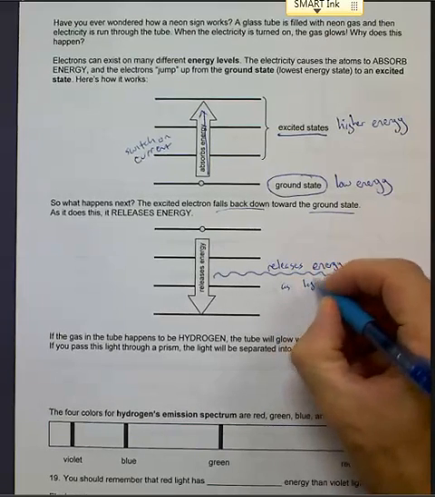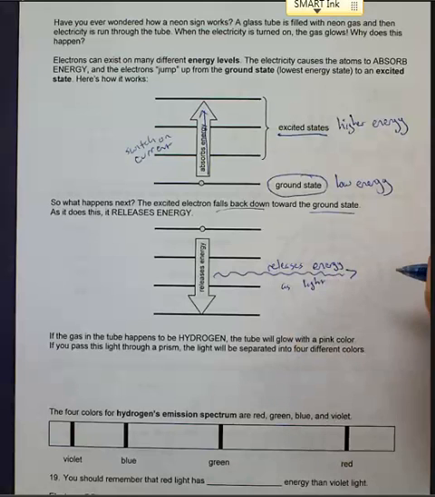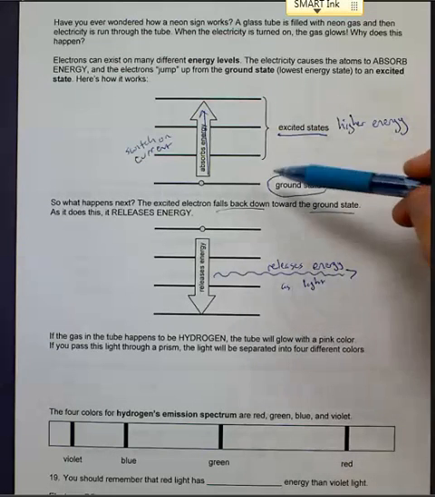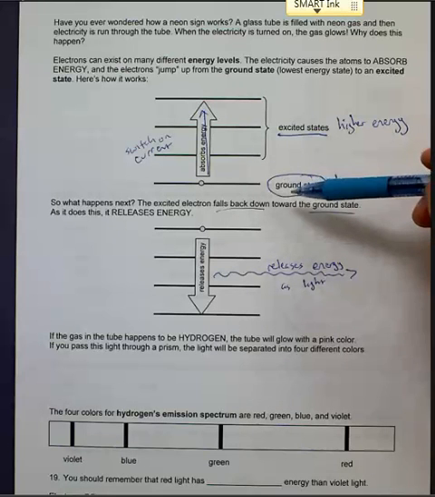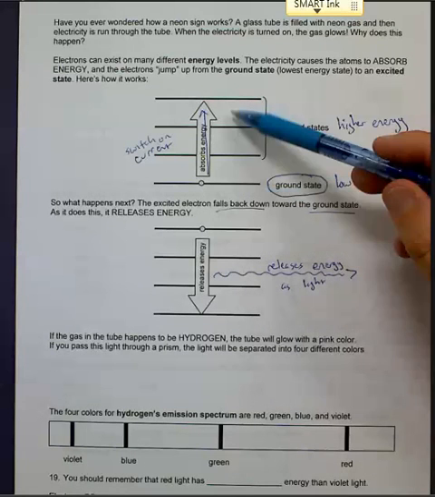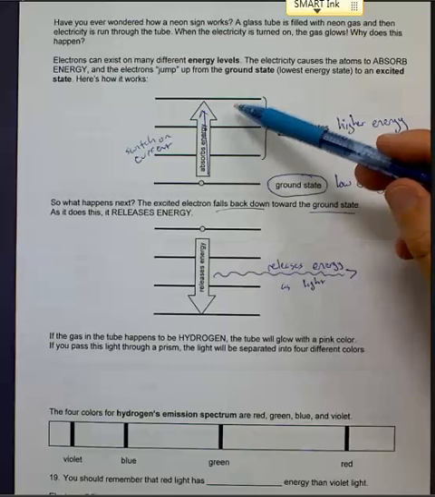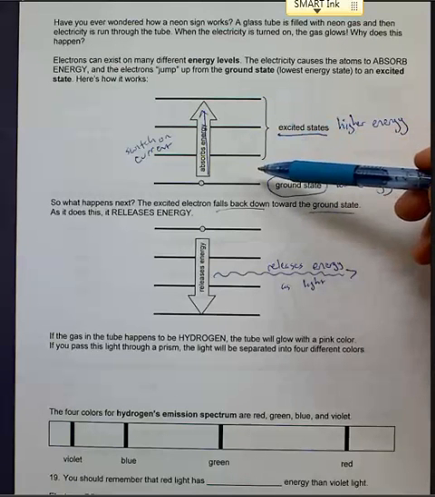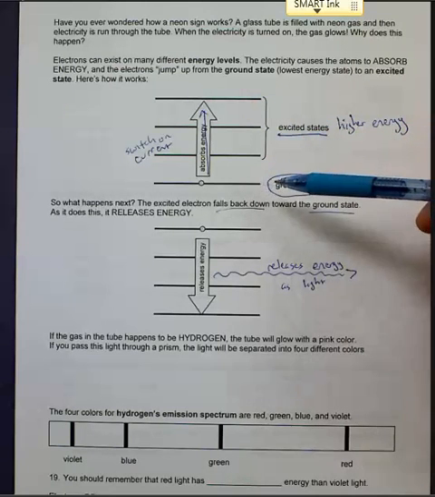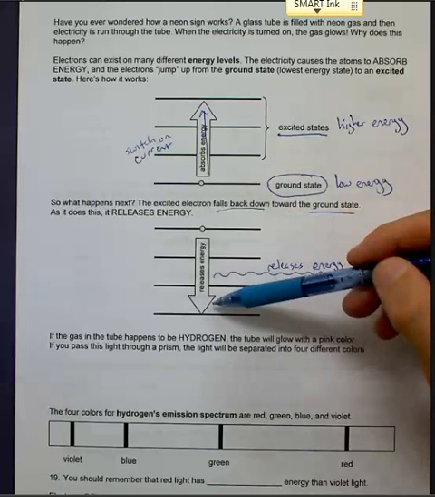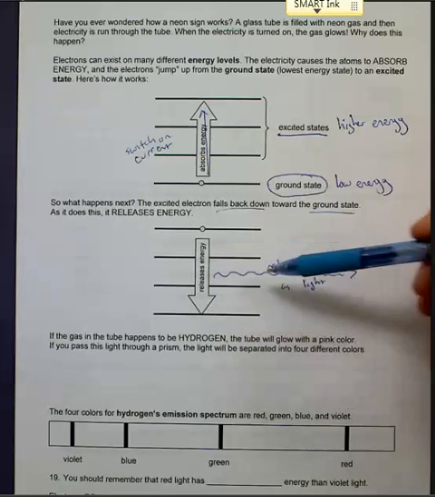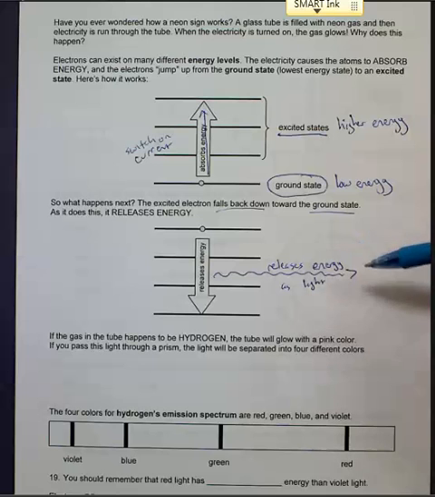So, electrons in a gas tube, in a neon light, start out in the ground state around their atoms. Somebody switches on the current. They absorb all that energy. They're up in an excited state. They're hyper. They're running around. They're saying, oh no, I don't want any energy anymore. So they release that energy. They go back down to the ground state. That energy they release as light.